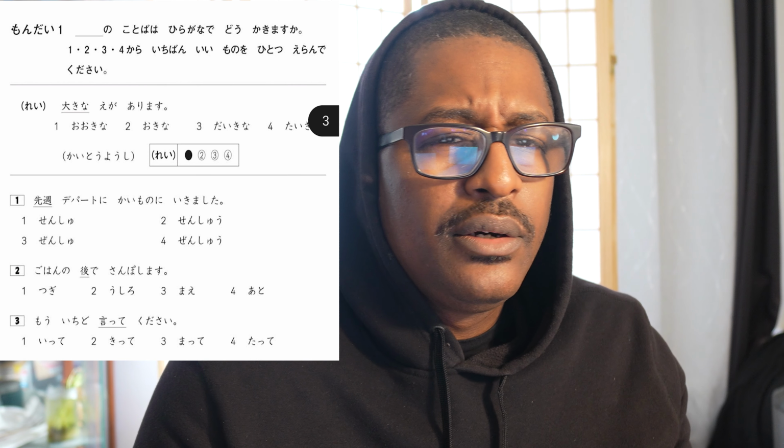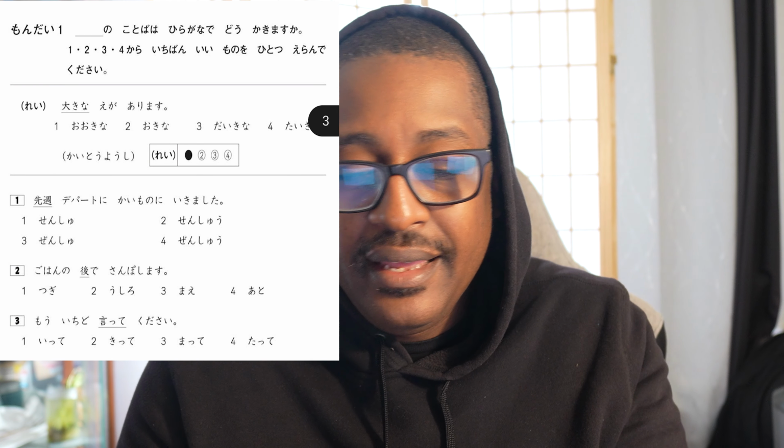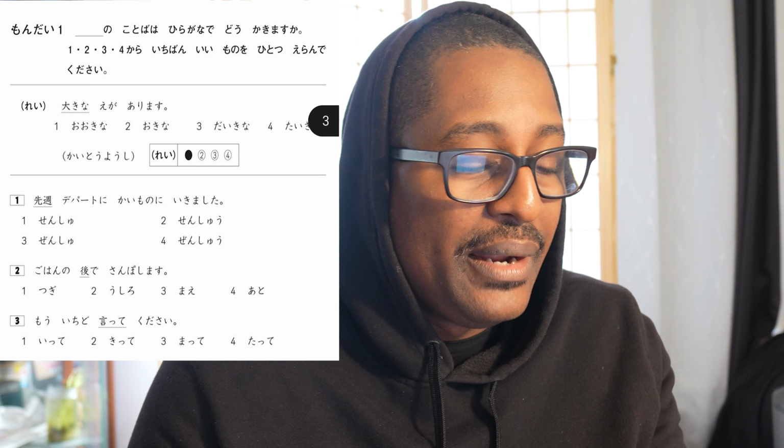And zenshu for number 4. So what is the correct answer? So ichi, ni, san. What is it? Boom, it's number 2, senshu, because sen means last, and it's like last week, right? And so it's like last week I went shopping at the department store. So it's really simple.